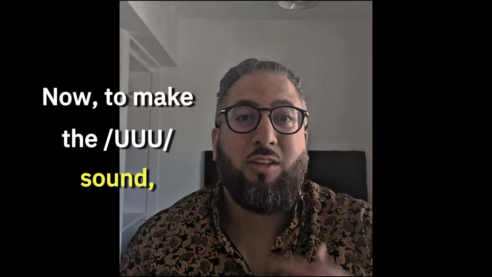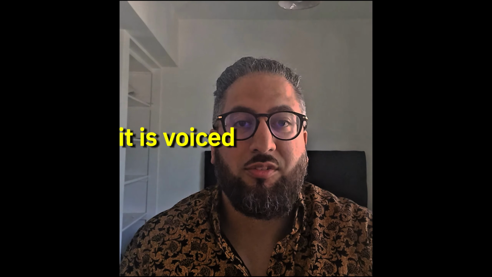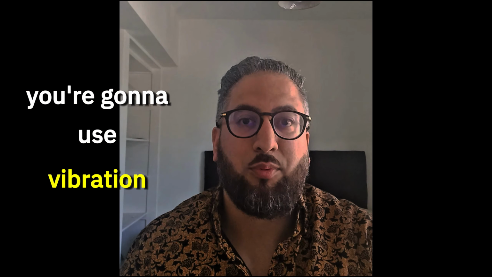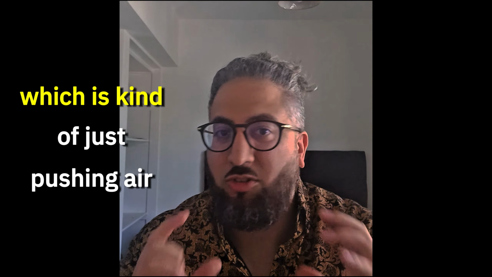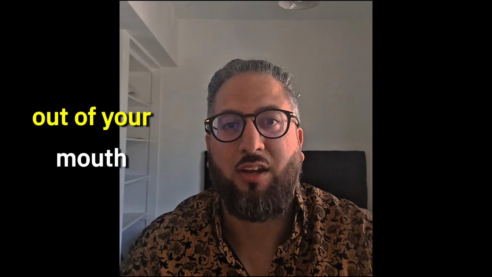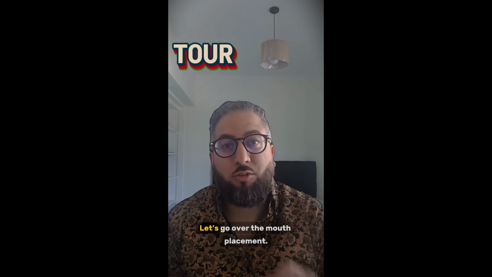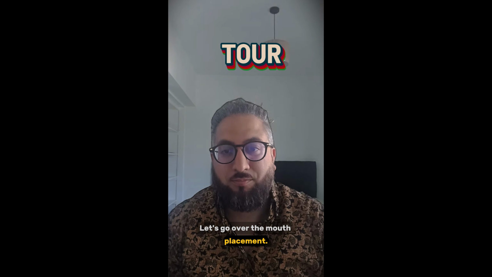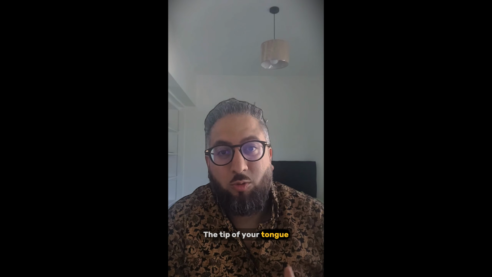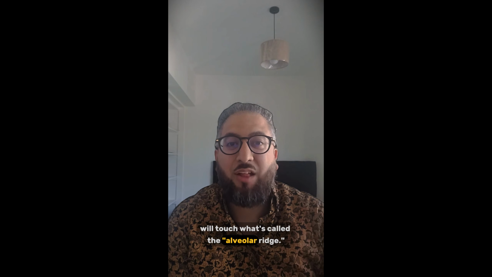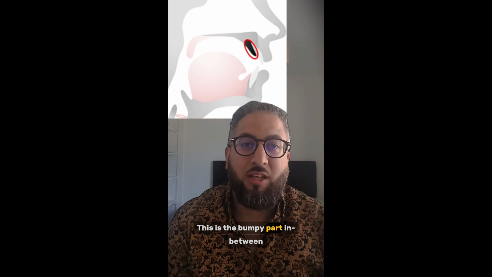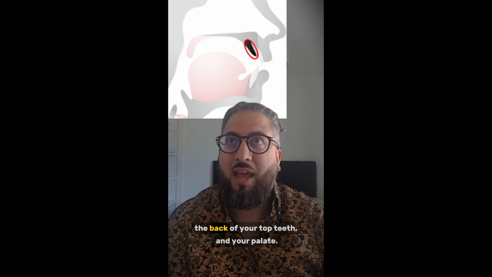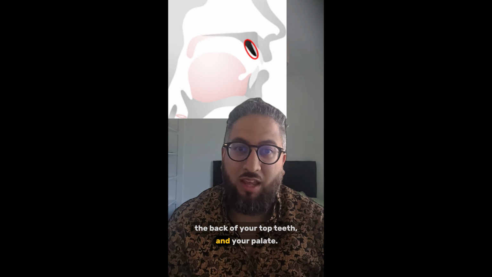Now, to make the oo sound, it is voiced. You're gonna use vibration from your throat and use what's called aspiration, which is kind of just pushing air out of your mouth. So let's go over the mouth placement. The tip of your tongue will touch what's called the alveolar ridge. This is the bumpy part in between the back of your top teeth and your palate.